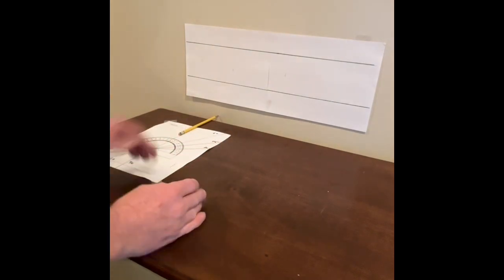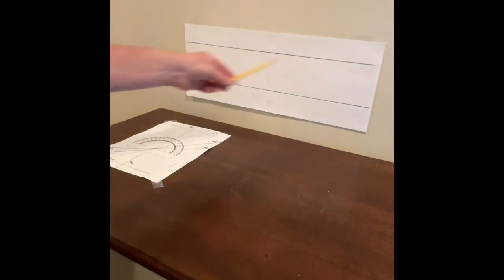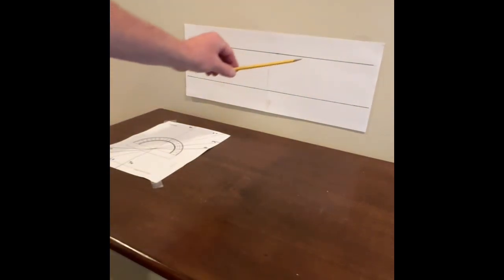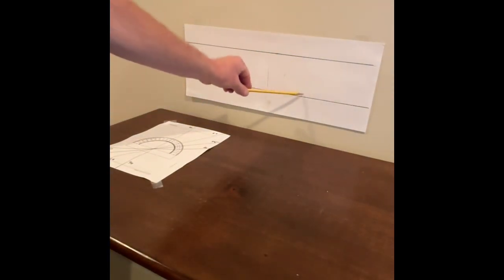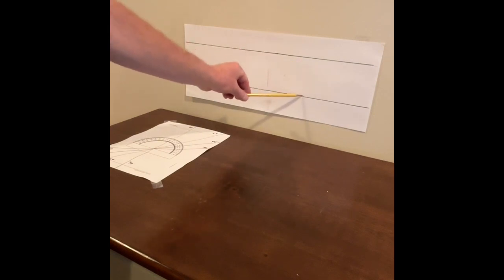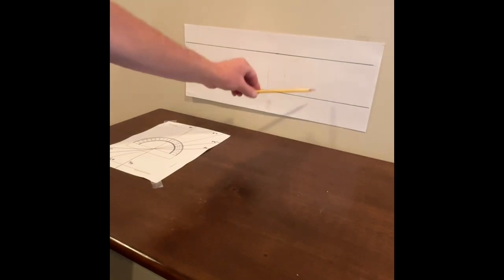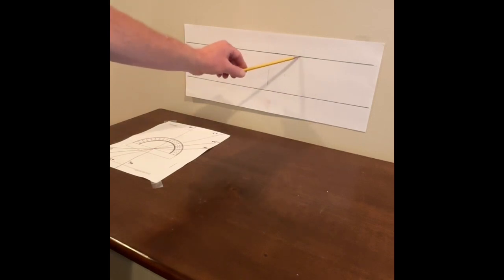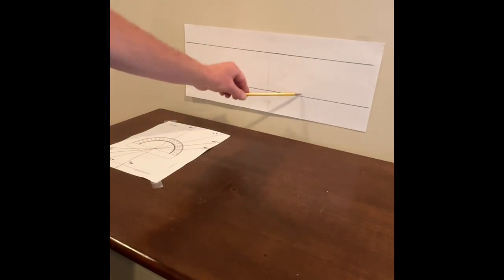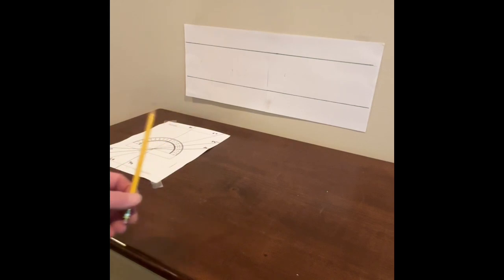And I'm going to use these two sheets of paper that I taped together. I drew two parallel lines. It doesn't really matter how far apart they are, and it doesn't matter what units you use as long as you keep it uniform throughout. So I made these 4 inches apart. And I'm going to use that to project my sun at different angles and mark the locations.